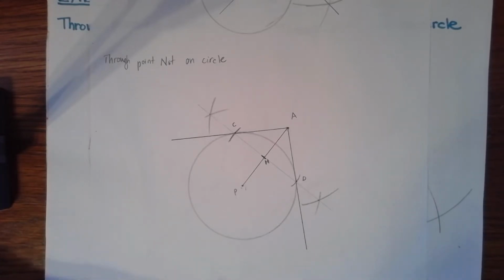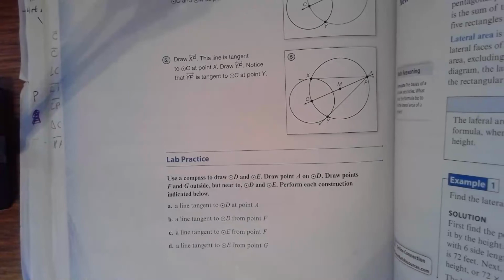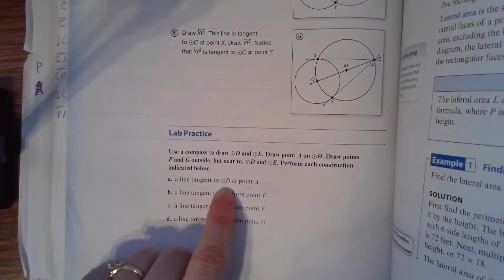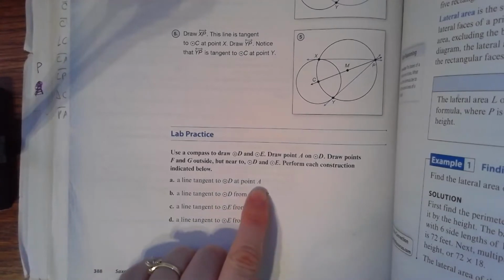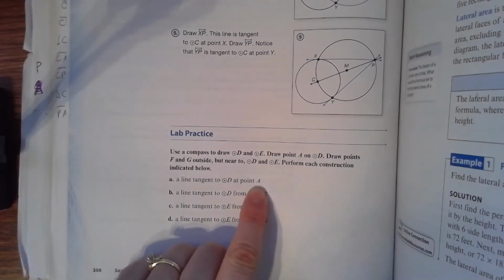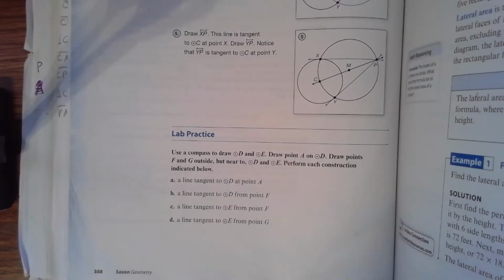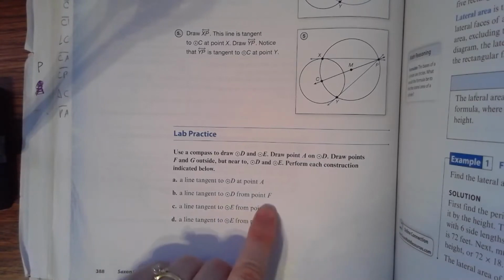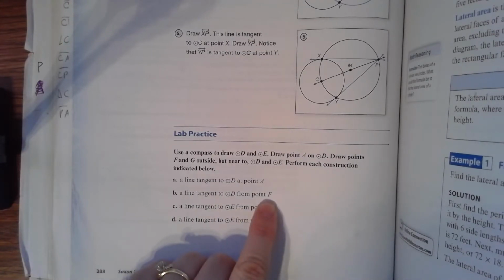So notice on page 387, in the lab practice, you're going to do a line that's tangent to a circle called D at point A. So A is on the circle. You're going to do a line tangent to circle D from point F. F is outside the circle.